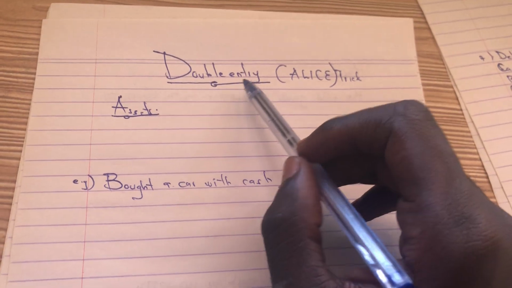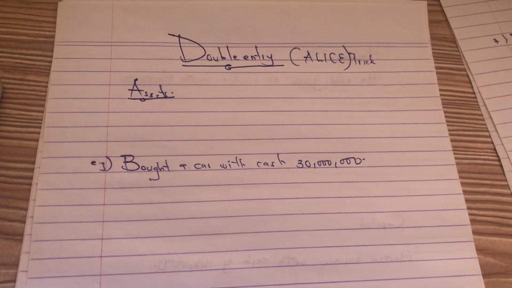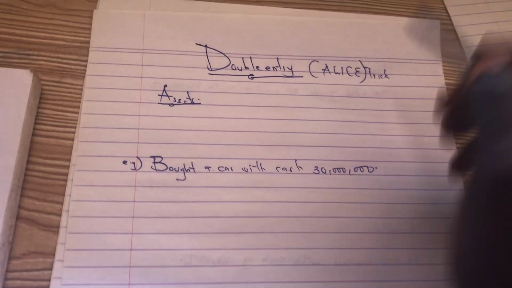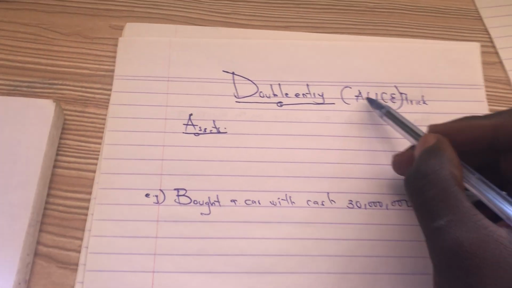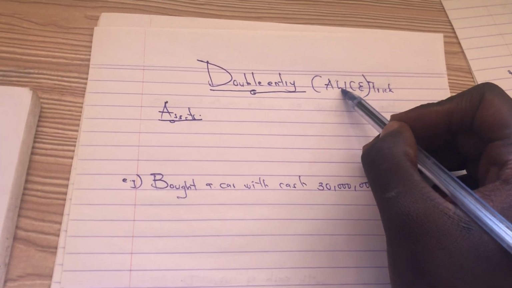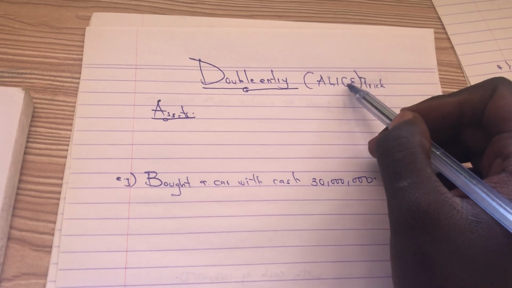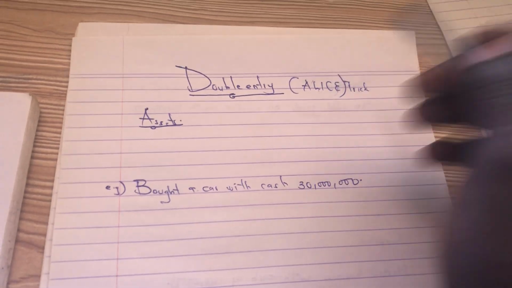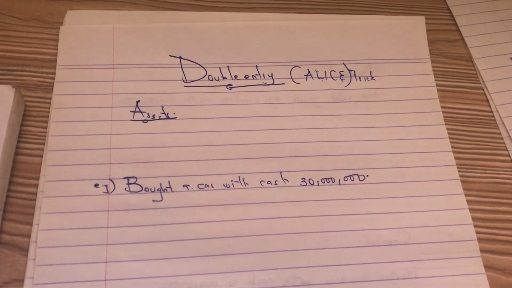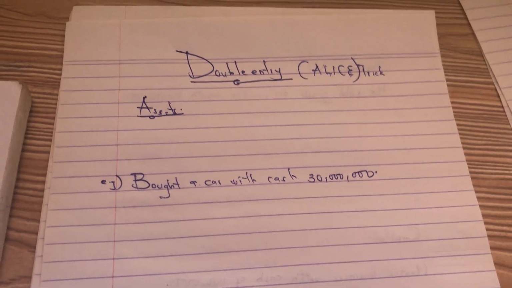To look at the double entry system. To understand the double entry system, you have to know the elements. Remember the elements that I taught. We have assets, liabilities, incomes, capital, and expenses, and each has its own double entry. That means it enters into one account and enters in another.